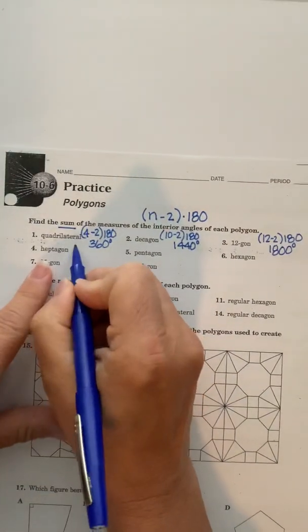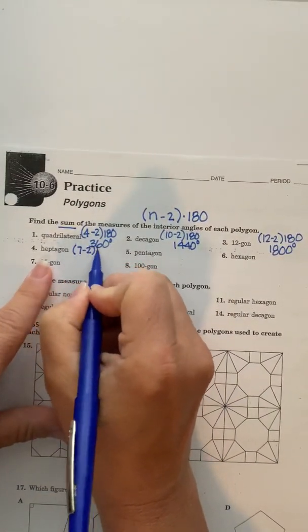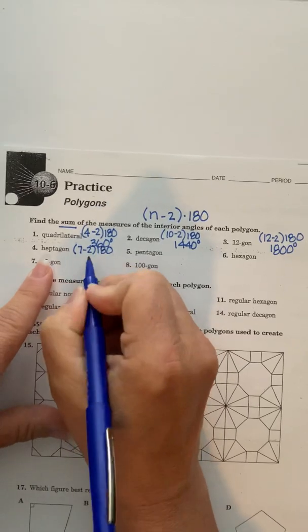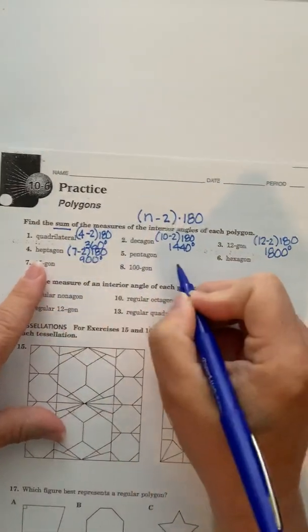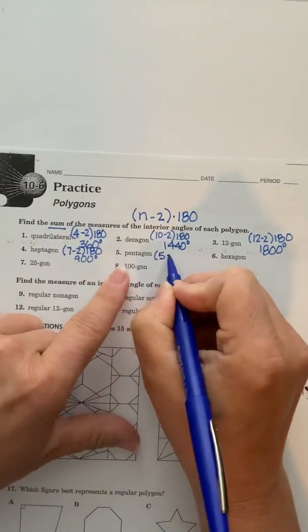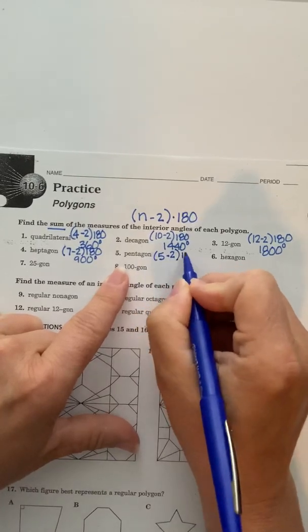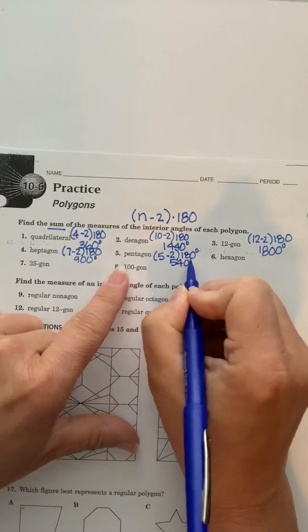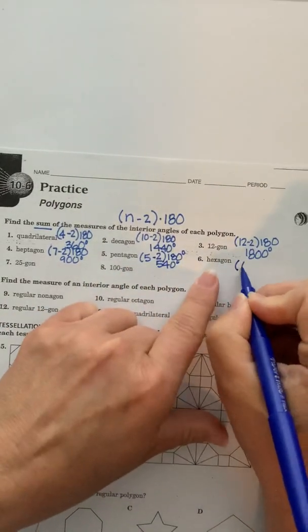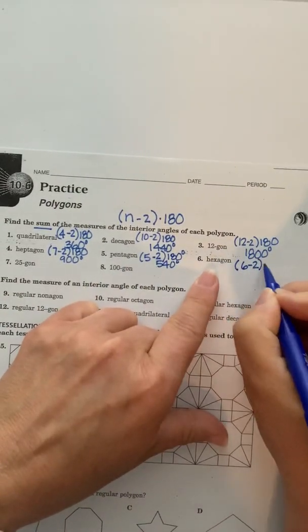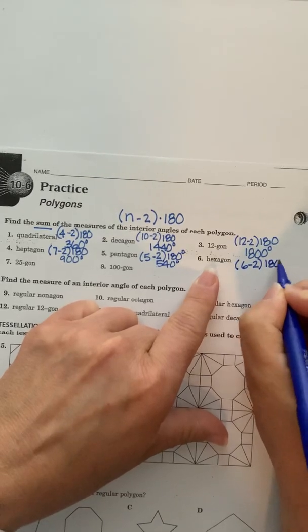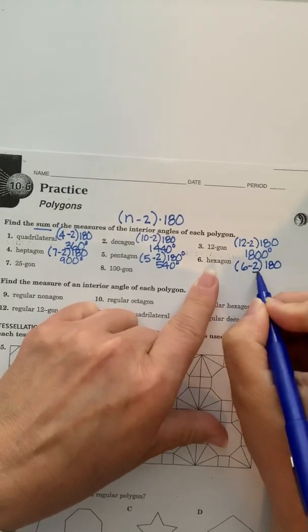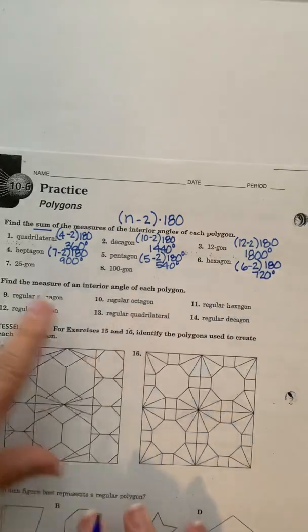A heptagon is 7 sides minus 2 times 180, that one is 900 degrees. Pentagon is 5 sides minus 2 times 180 degrees, and that's 540. A hexagon is 6 sides minus 2, because there would be 4 triangles, times 180 is 720.